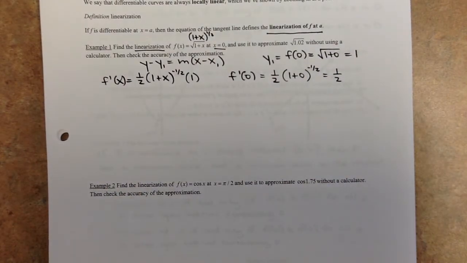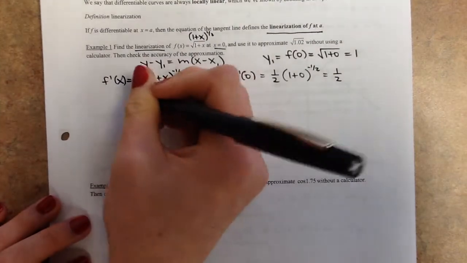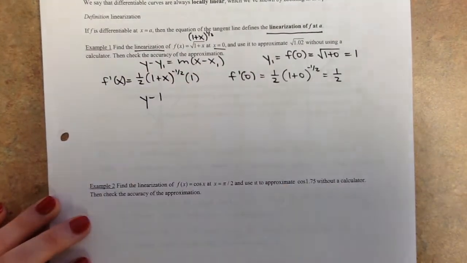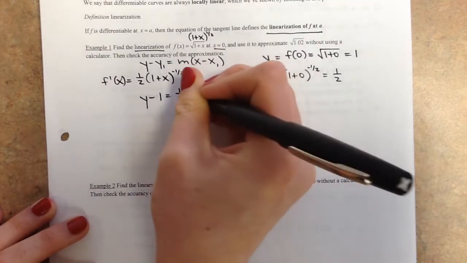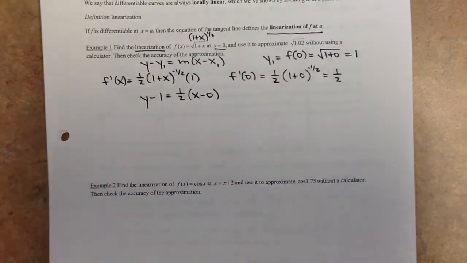So we're going to put this all together into a tangent line. So y minus, my y value came out to be 1, equals, and then I plug in the slope, 1/2, and then x minus 0. So let's clean this up a little bit.